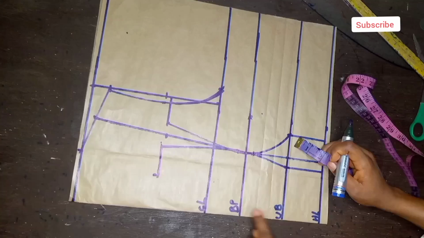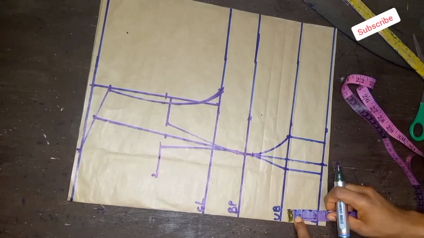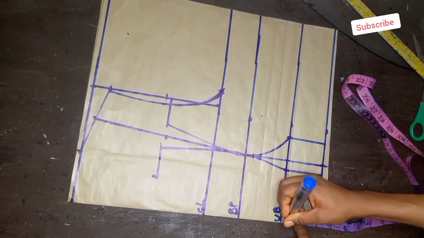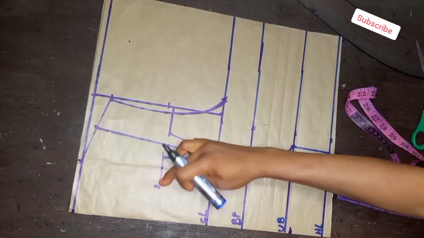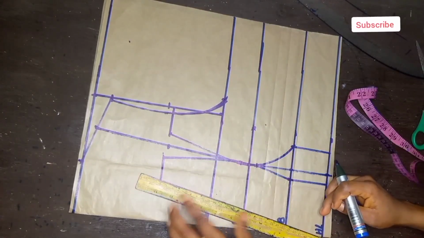The next thing I'll do now is to create a plunging neckline. Depending on how deep I want my plunging neckline to be, for this one, I'll come up 2 inches from the half length. Then I'll connect from the 2 inches at the dart leg.